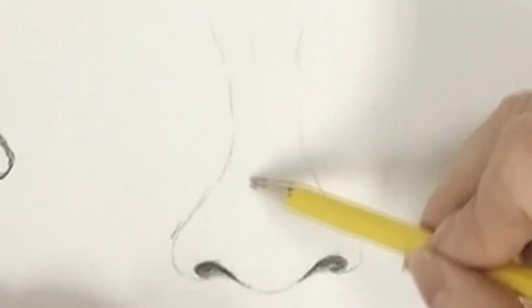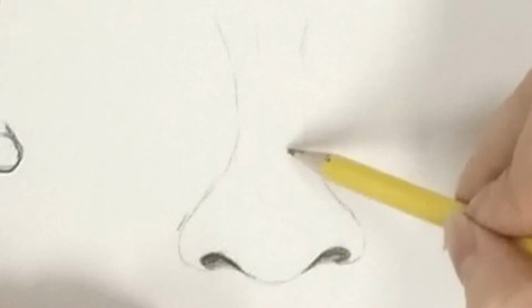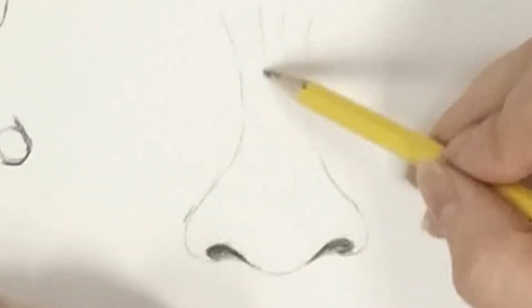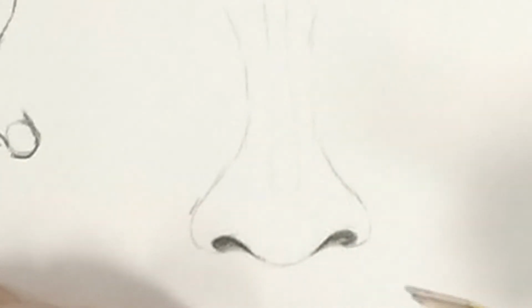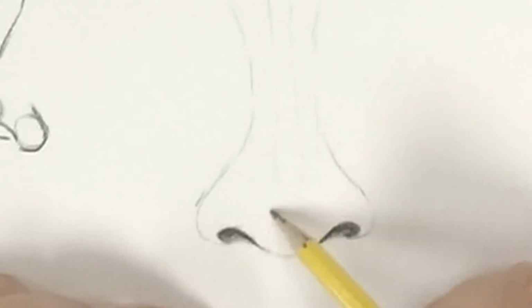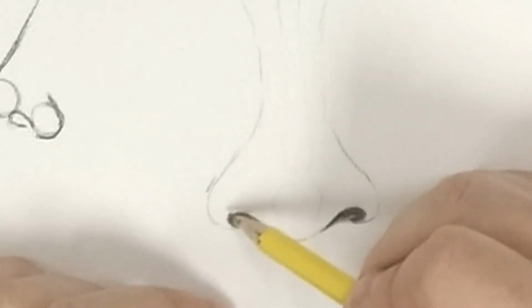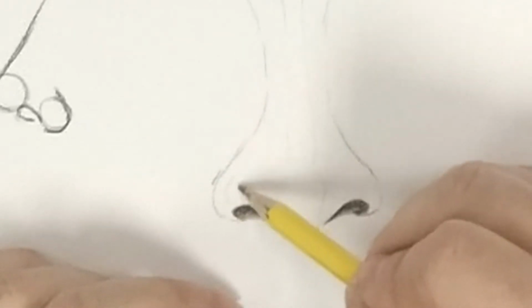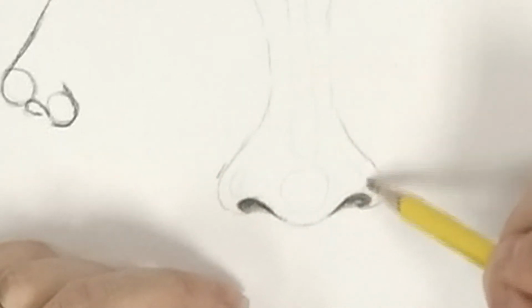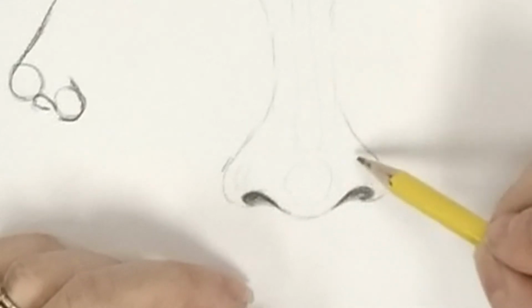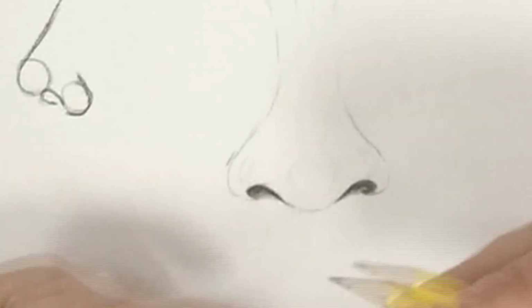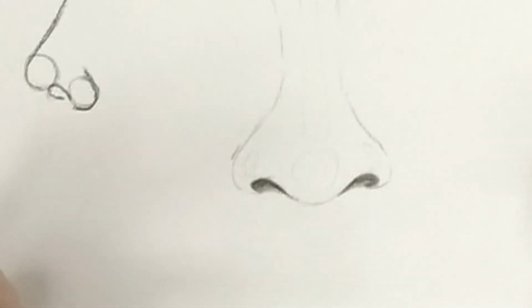So what I'm going to do is I'm just going to roughly draw in an area that I want to try to keep lighter because this is where my highlight is going to be. I want to have a little bit of highlight here, and I want to have just a little bit over here on the edges because these parts of the face stick out further away from the actual face, so light's going to hit them differently.